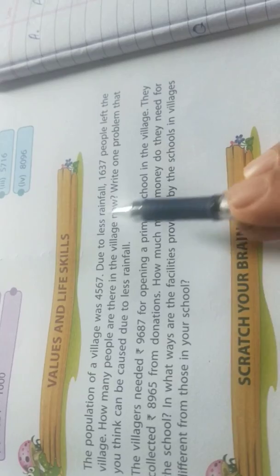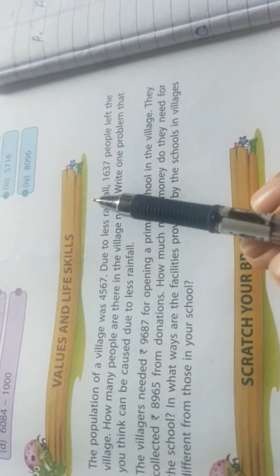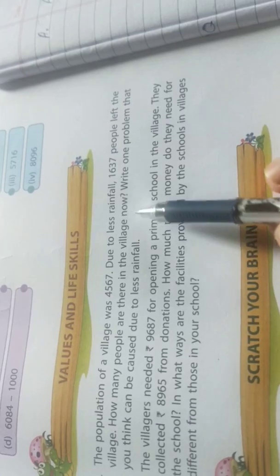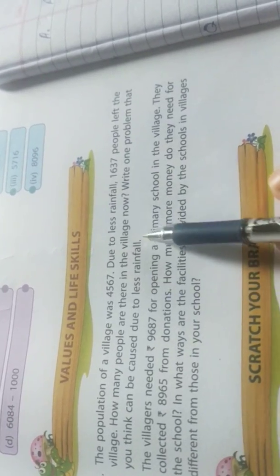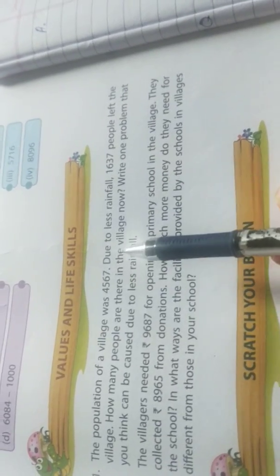There's a certain time for sowing a crop, and a certain time for cutting a crop. So this all depends on the time of the rainfall, and if there is less rainfall, there will be loss for the farmers. People living in villages usually do farming.